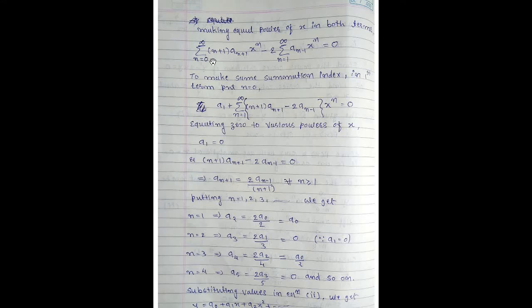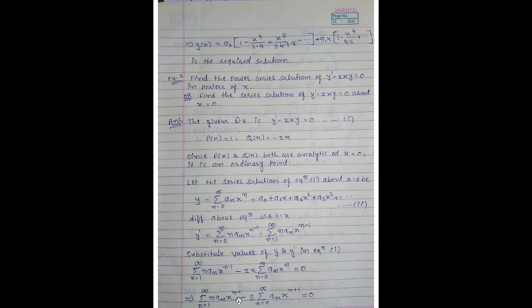Now next step is make equal power of x in both the terms. In first term, power of x is n minus 1. In second term, power of x is n plus 2. We make power n in both the terms. Now here I am not taking dummy m. I directly put, see here in first term, you can understand, instead of n, if we put n plus 1, then plus 1 and minus 1 will cancel out.